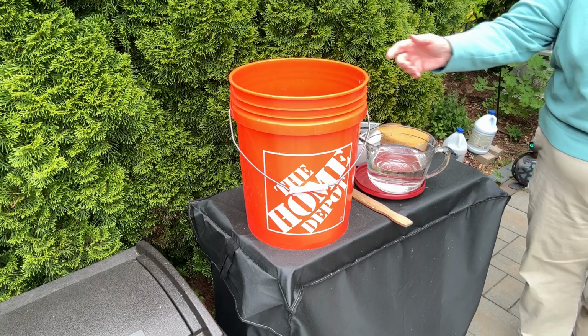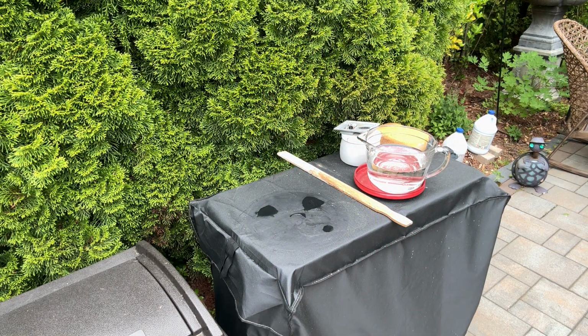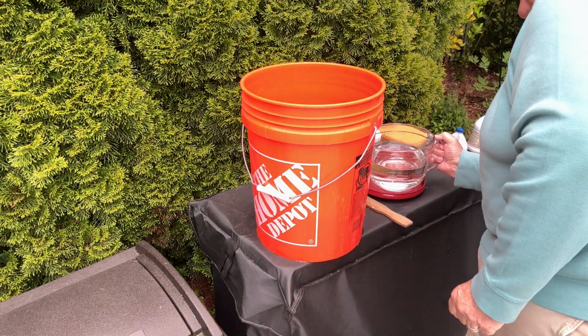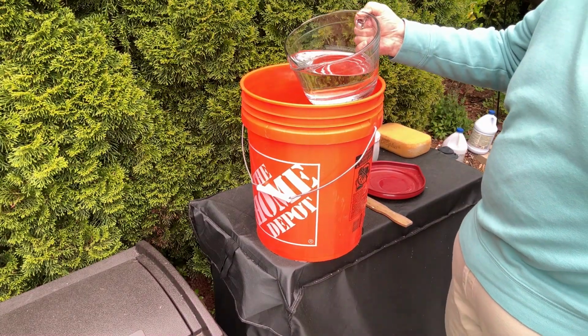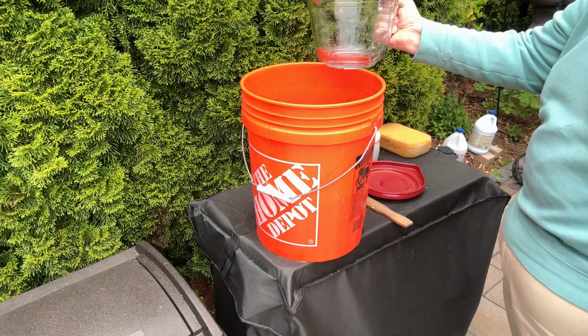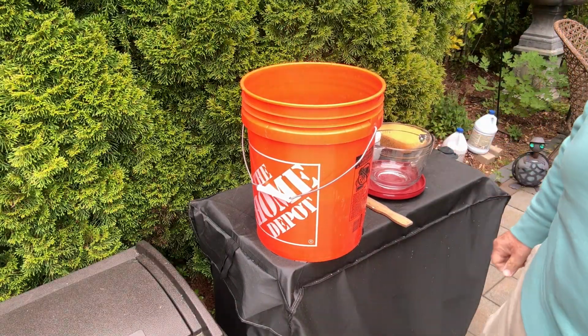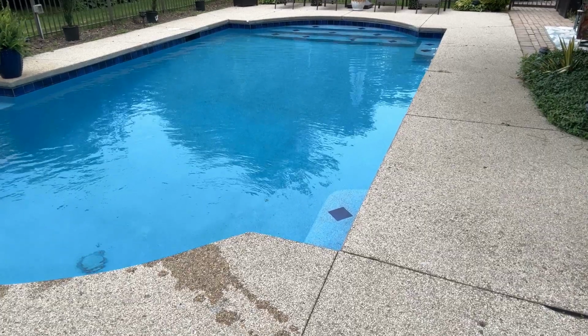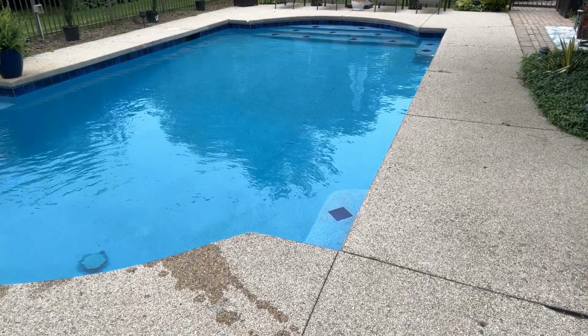Let me get some pool water in the bucket. Remember, acid to water, never water to acid. We'll put this in the pool, and then rinse the bucket out and come back and get the chlorine.